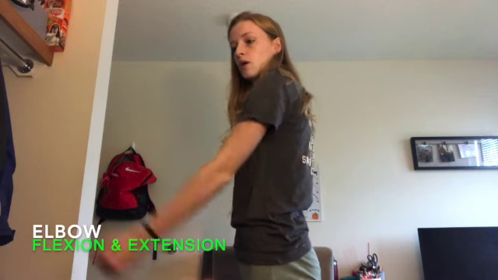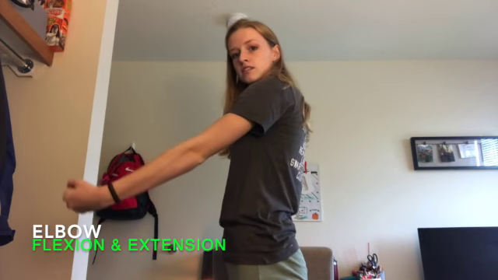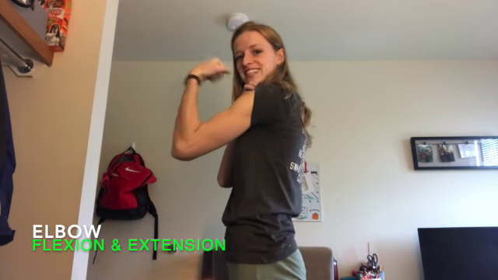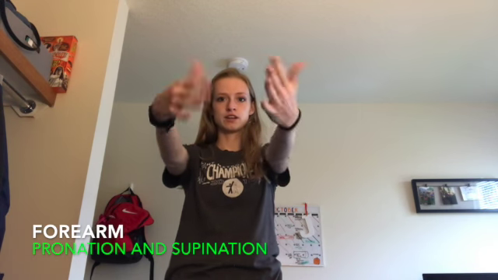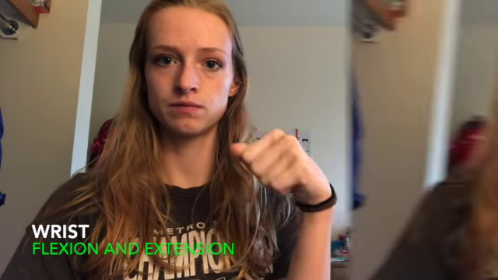This is elbow flexion and extension. Flexion and extension. This is forearm pronation, supination, pronation, and supination. And this is circumduction of the wrist.